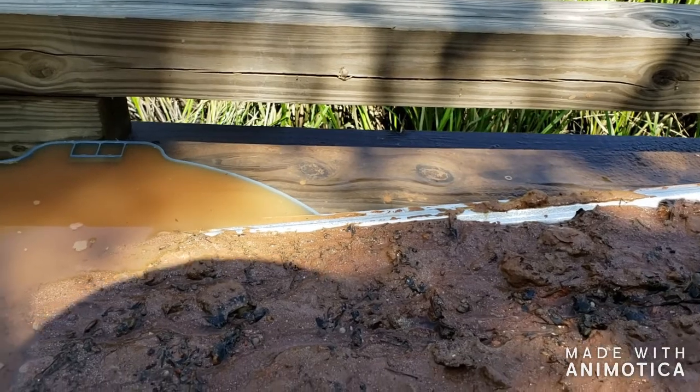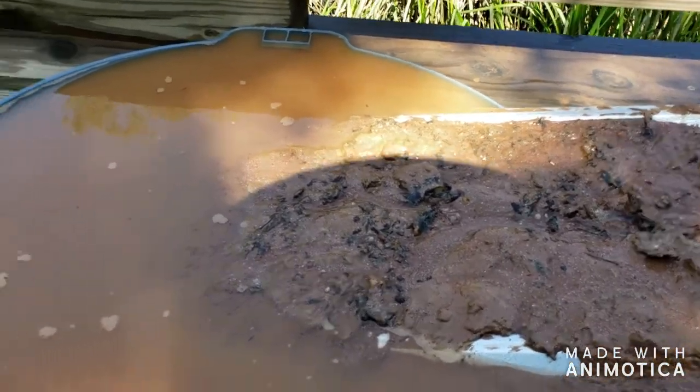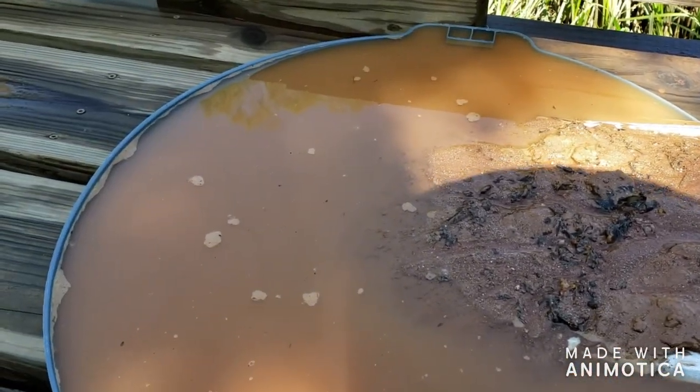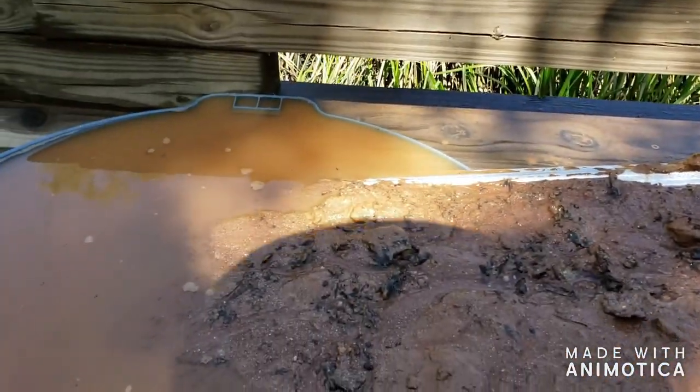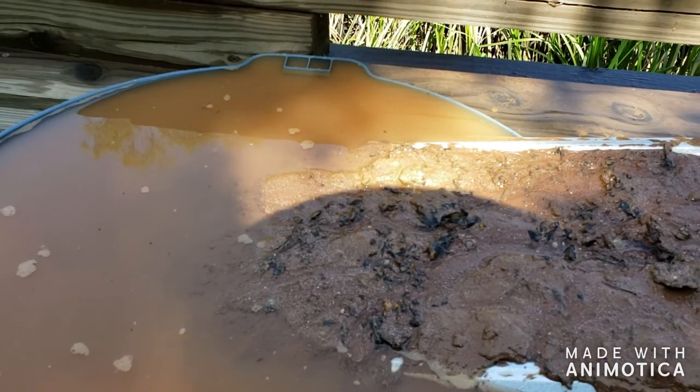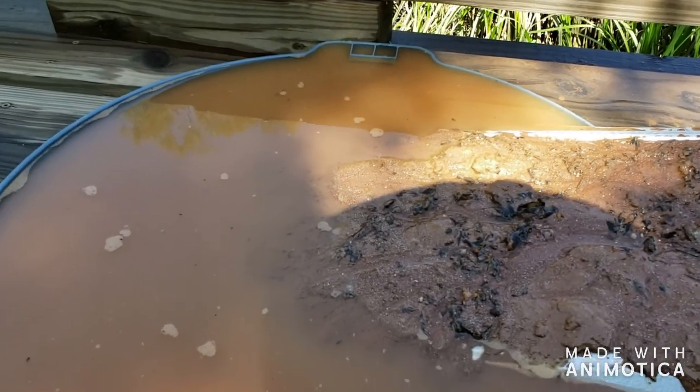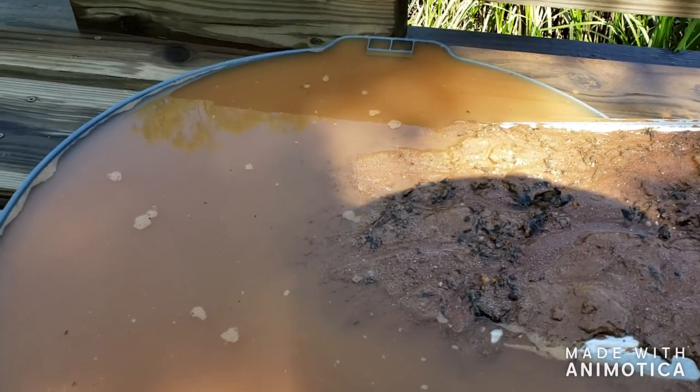The more intuitive among you might have already thought, well wait, that just means it's sorting the particles by size. Smaller ones at the bottom, bigger ones up top. Yeah, pretty much. Good job. Sediment sorting is one of the side effects of erosion.